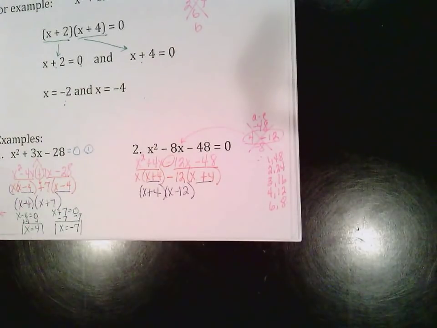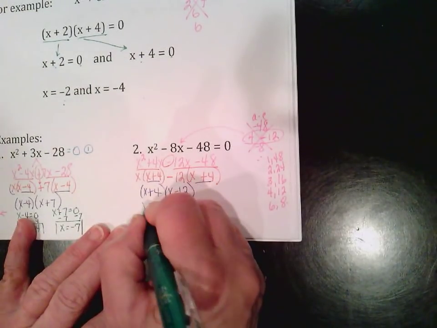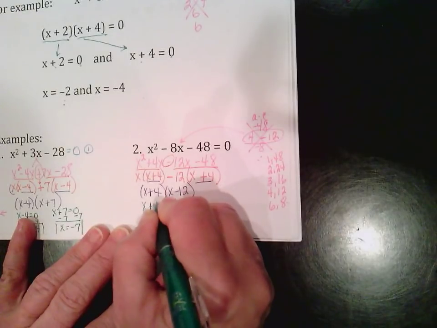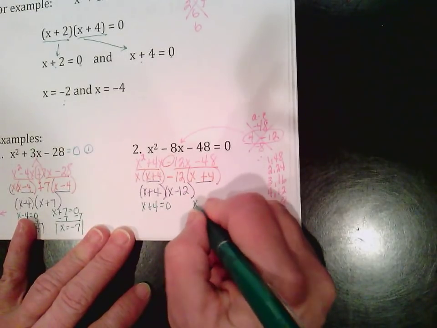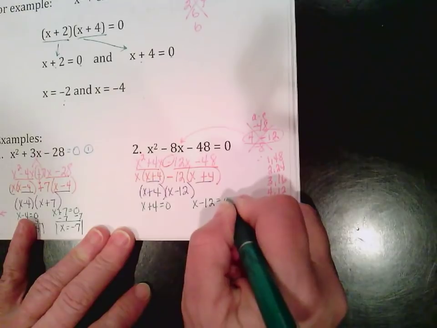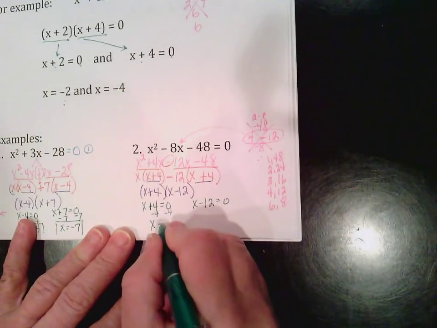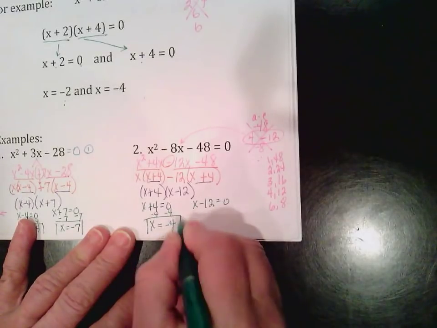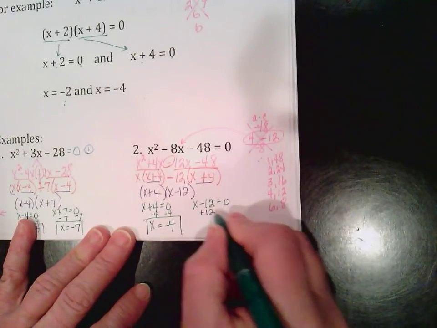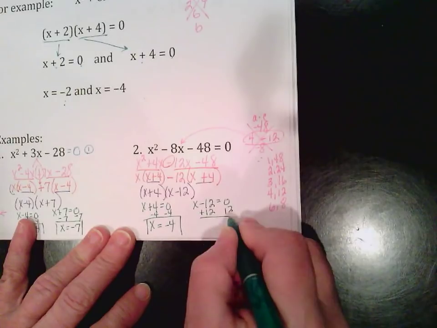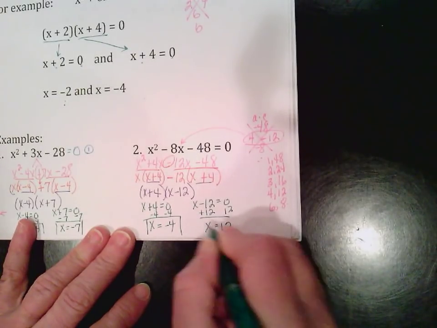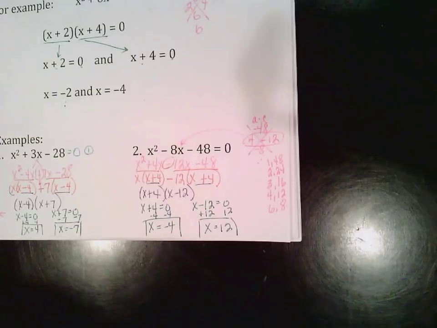And once you have it factored, you take each factor and set it equal to 0. So x plus 4 equals 0, x minus 12 equals 0. I'm going to subtract 4 from both sides, and I get x equals negative 4. That's one of my solutions. And on this side, I'm adding 12 to both sides, and I get x equals positive 12. And that's my other solution. So those are my two solutions for that particular example.